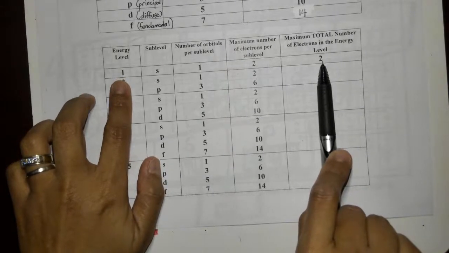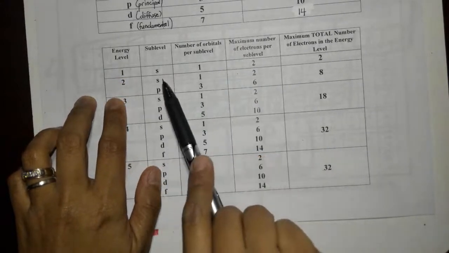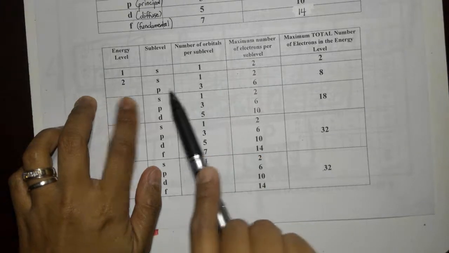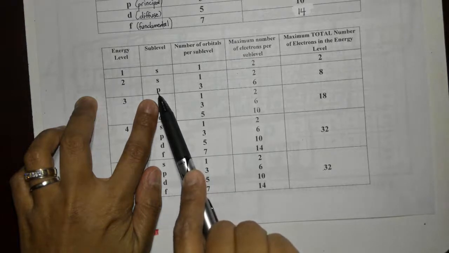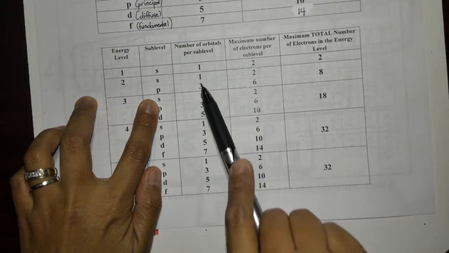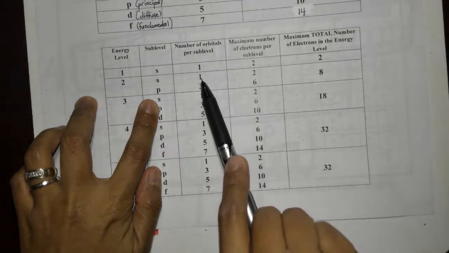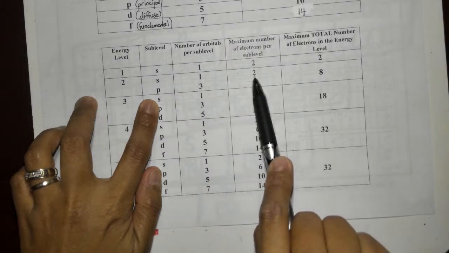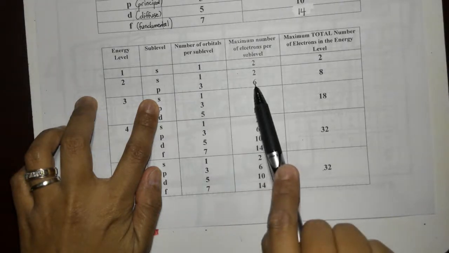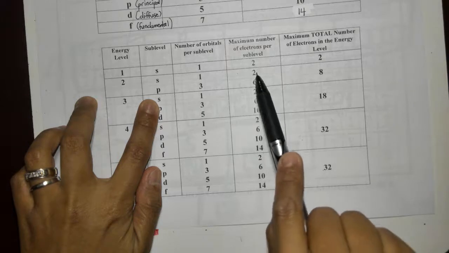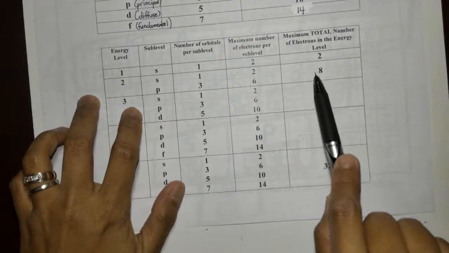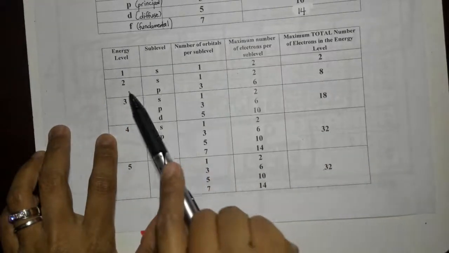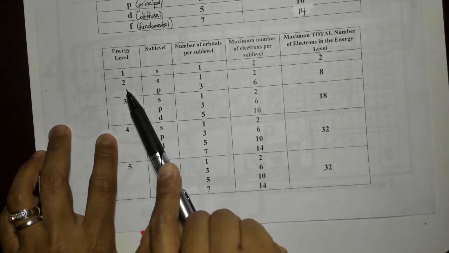Then the second energy level already has S and P. S has 1 room, 3 rooms for the P. 1 room, 2 electrons. 3 rooms, max of 6 electrons. So 2 plus 6, that's a total of 8 electrons in the second energy level. Correct?